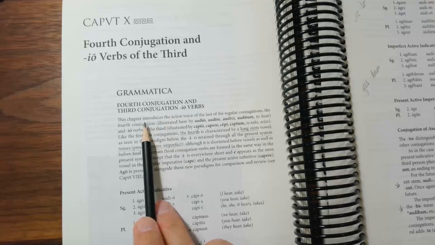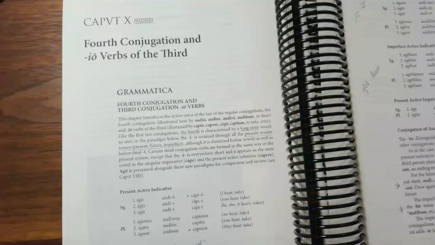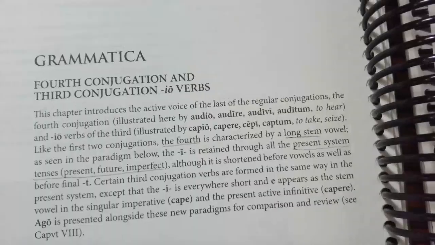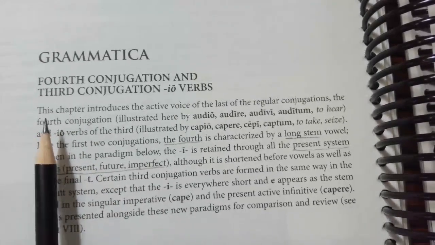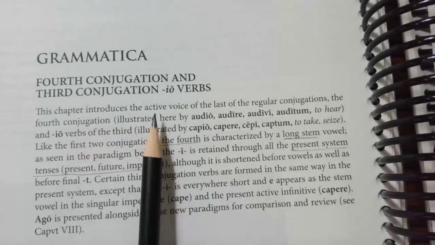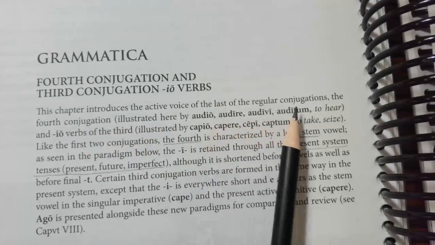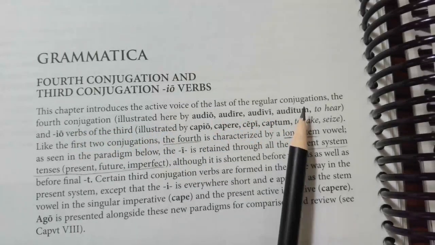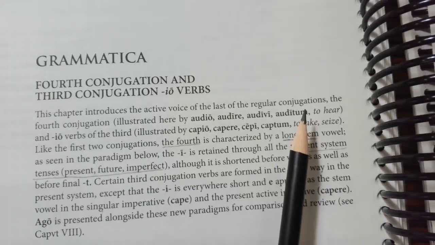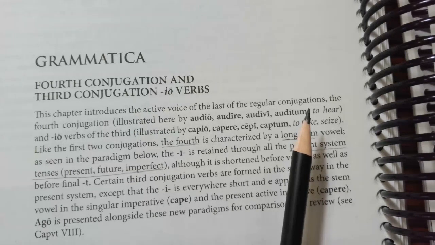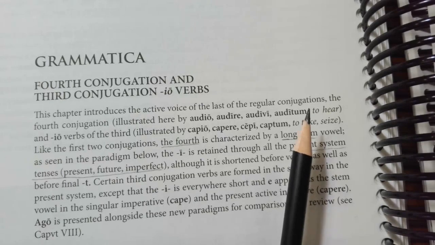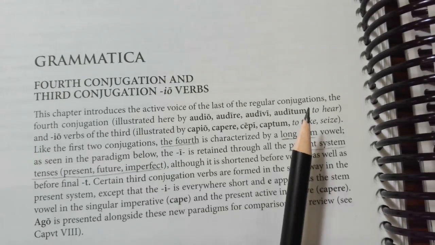Let's just skim through this first paragraph real quick. Let me zoom in for you. All right, so we'll just read it. This chapter introduces the active voice of the last of the regular conjugations. So there are only 4 conjugations. When they say the last of the regular, they're just talking about the other verbs, individual verbs that don't conform to one of these 4 conjugations.